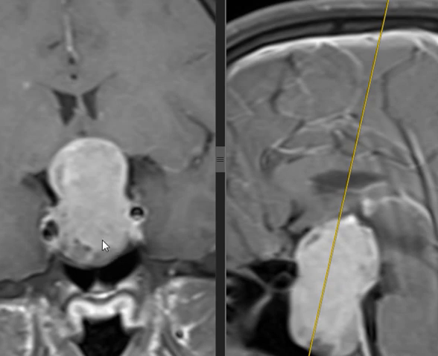So, summarize your findings. Give me your report. Just tell me what you will write in your report. Well-defined homogeneous lesion seen in the sella and extending to the suprasellar region, enhancing, encasing the right cavernous sinus and right internal carotid artery, compressing the optic chiasm, suggestive of... So what's your differential diagnosis?